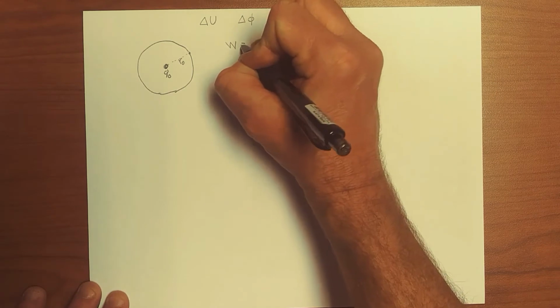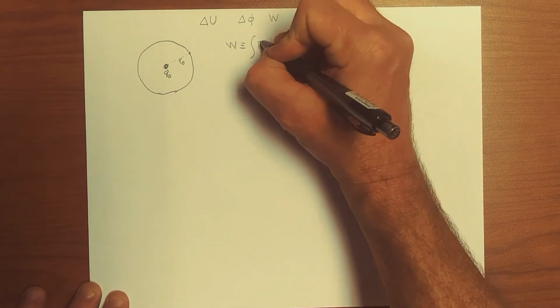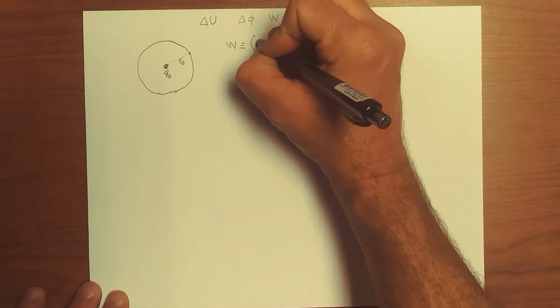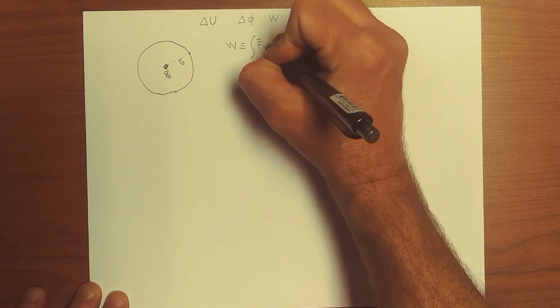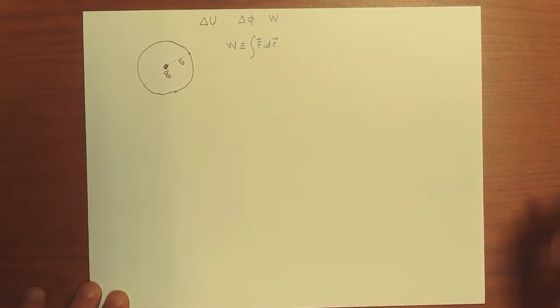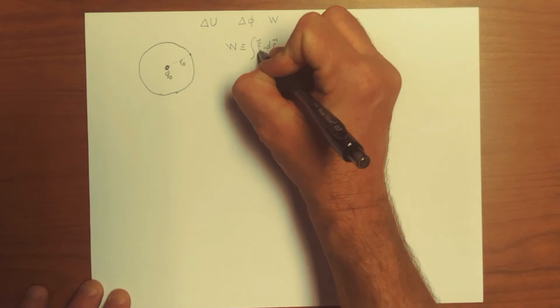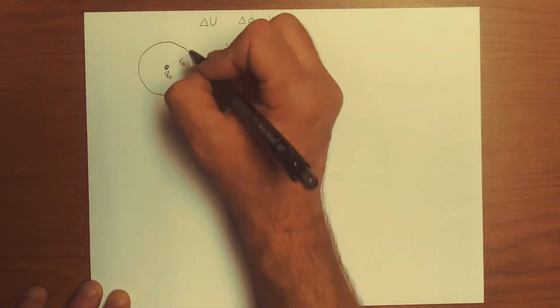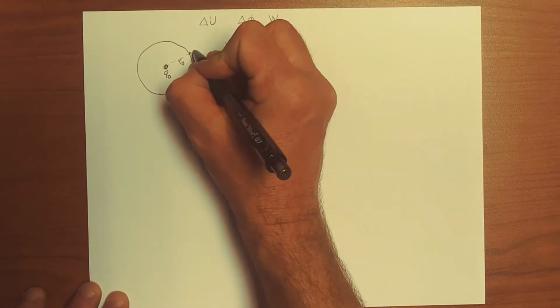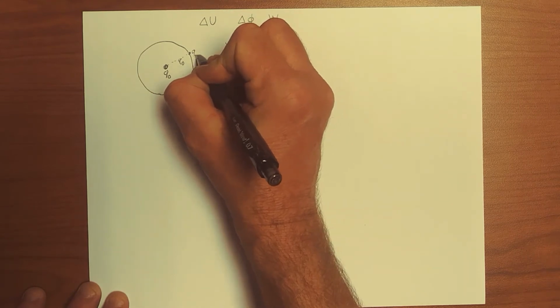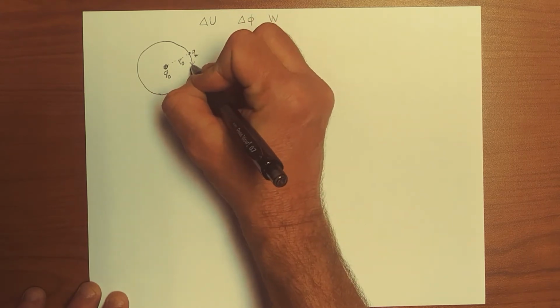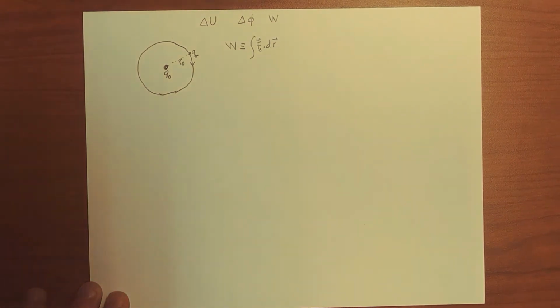So the work is, by definition, the integral of the force along that path. So at every point there's the force dot dr. So in order to have an electric force, we need to have a charged particle. So we're going to place a charged particle on this path of charge, let's say Q star, and move it around the path that way, and consider the work done by the electric force.